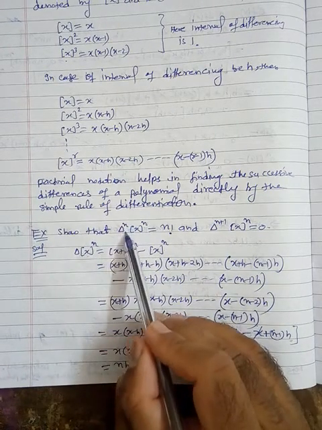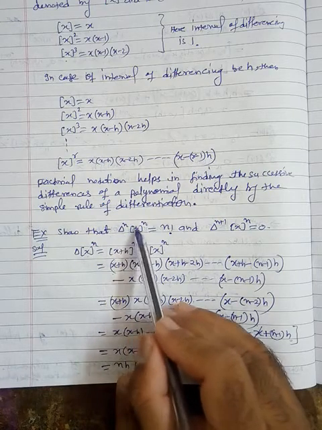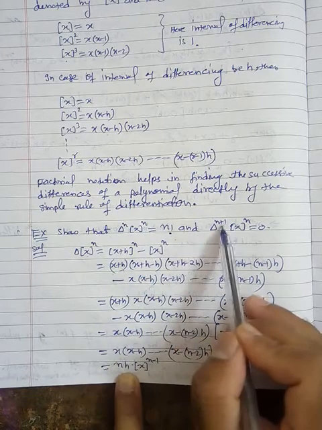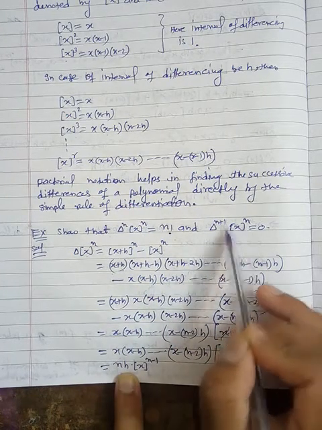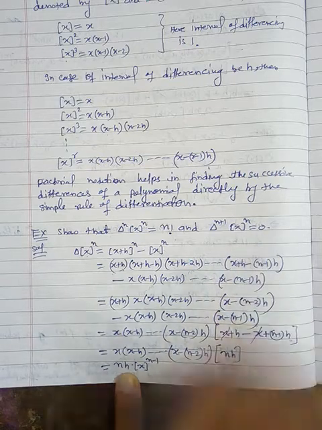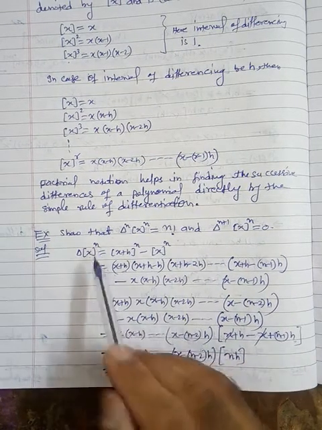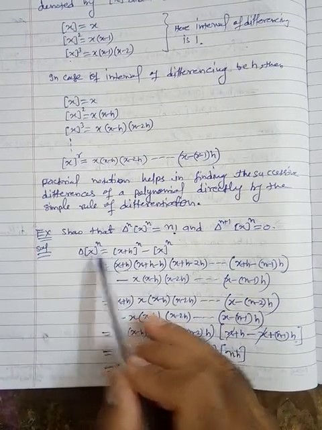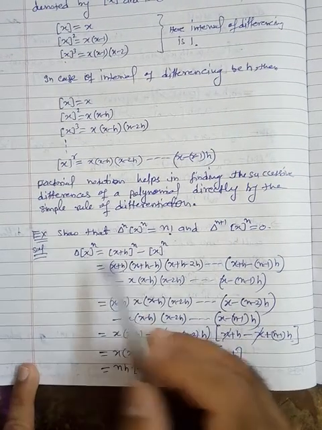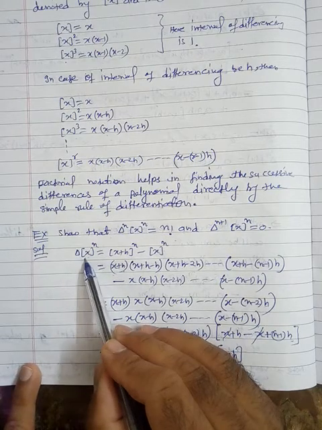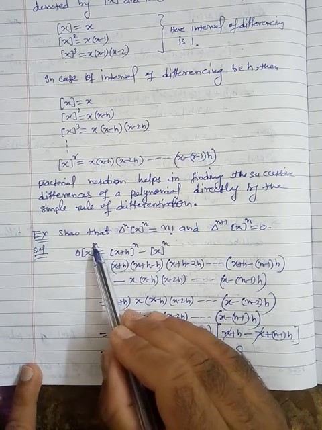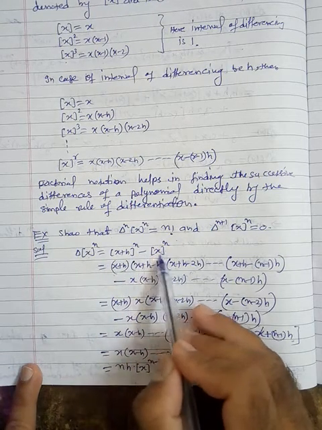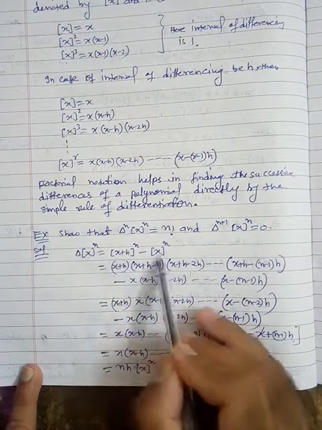Show that the nth order forward difference of the factorial notation of order n is nothing but factorial n. And if you are finding the n plus 1th difference of the same function, the factorial notation of order n, then this will be 0. So here first we will find the first order difference of this function x. First order forward difference, by the definition of forward difference, is its function value at x plus h, that is, x plus h raised to the power n, minus factorial notation of order n. This is by the definition of forward difference.